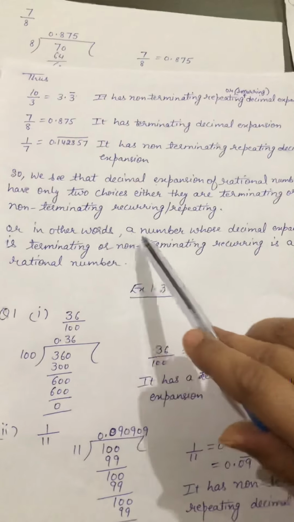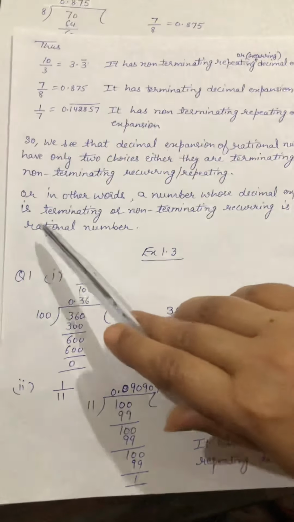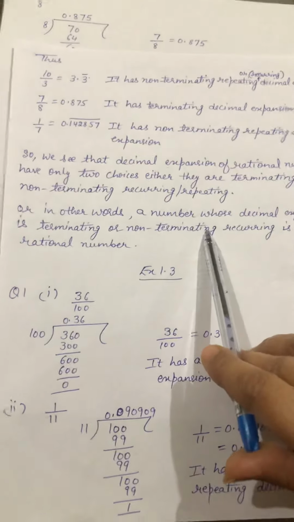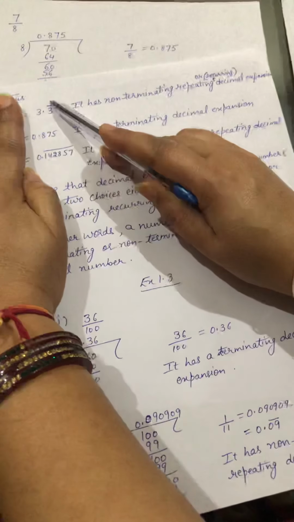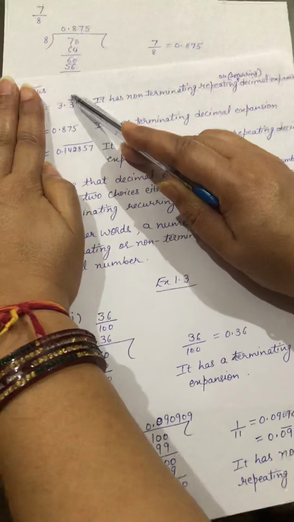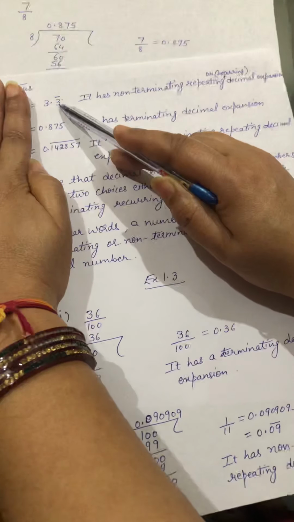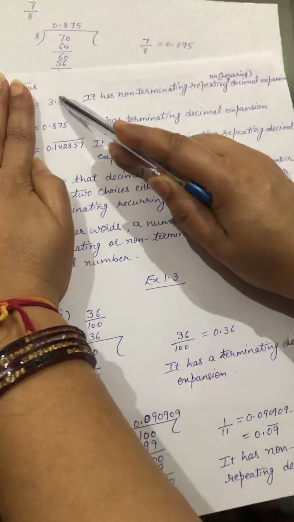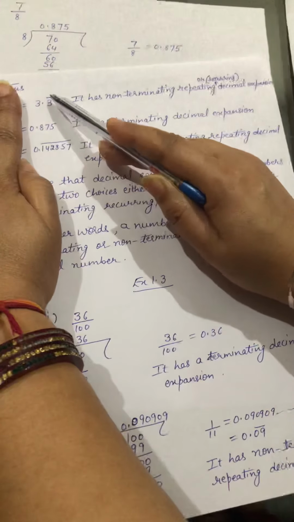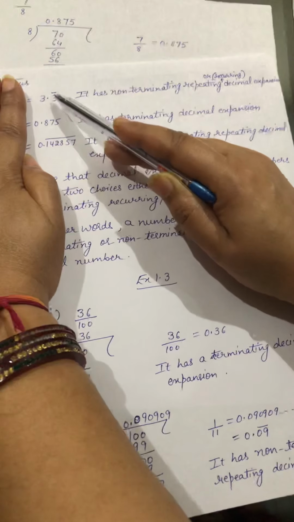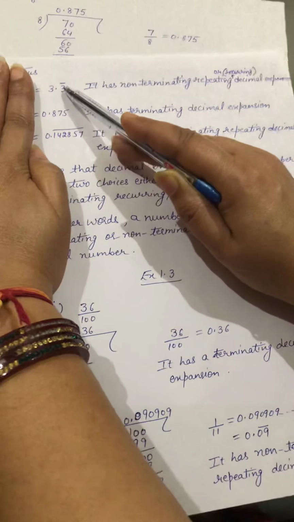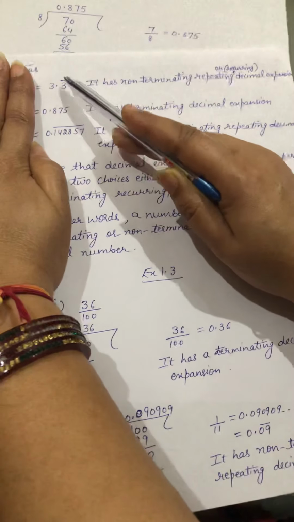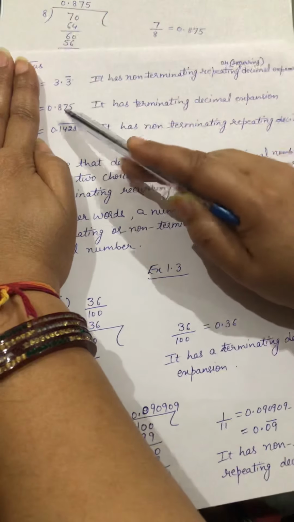Or in other words, a number whose decimal expansion is terminating or non-terminating. Suppose I ask you, 3.3 bar, what type of number is this? Is it rational or irrational? You can see on this 3 we have a bar. It means this is a non-terminating repeating decimal expansion. Non-terminating repeating decimal expansion comes under rational numbers. So it is a rational number.